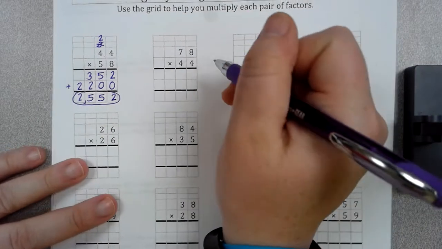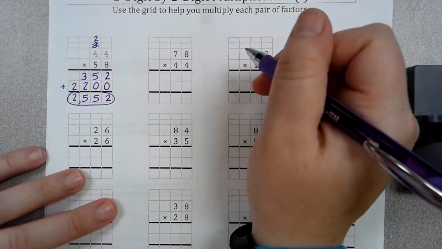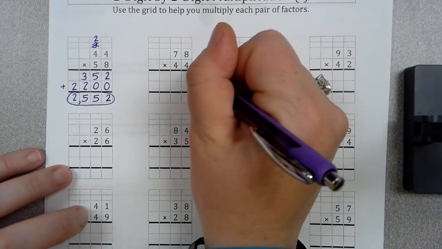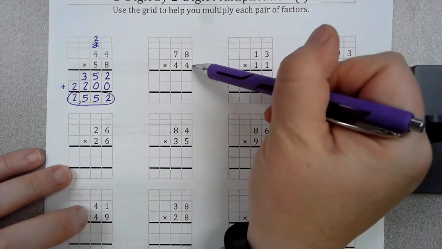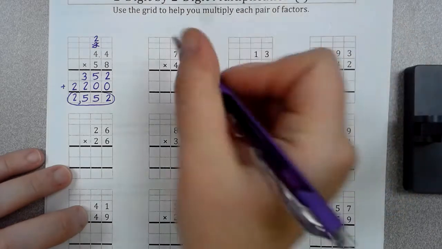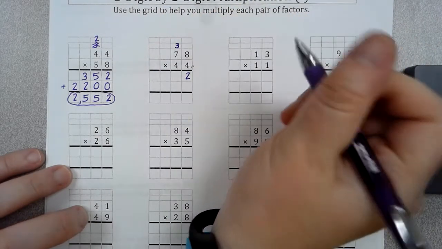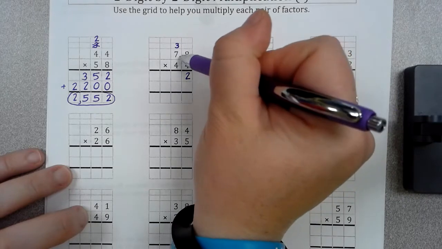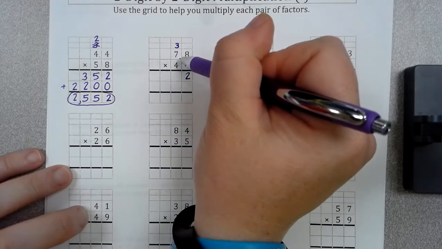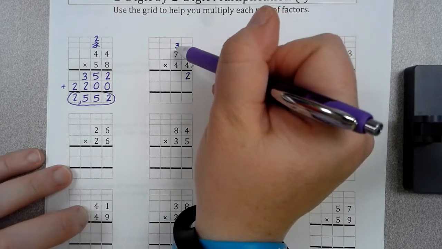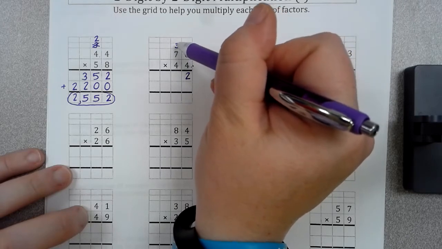All right, so now we are going to be doing 78 times 44. 44 again. Okay, so just like before, we start in our ones place. 4 times 8 is 32. So 2 and kick up my 3. 4 times 7 is 28. Now, I take the 28 and I add 3. 29, 30, 31.